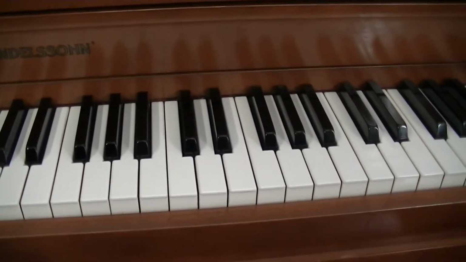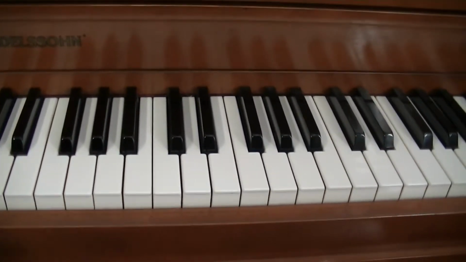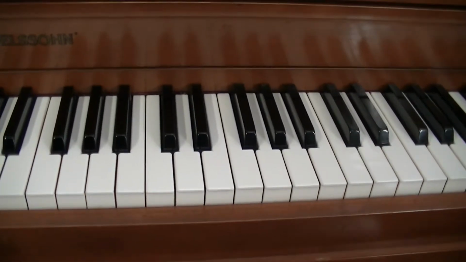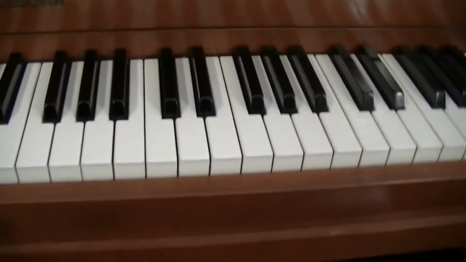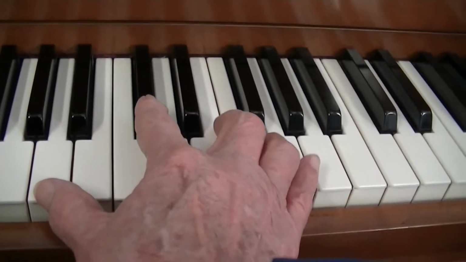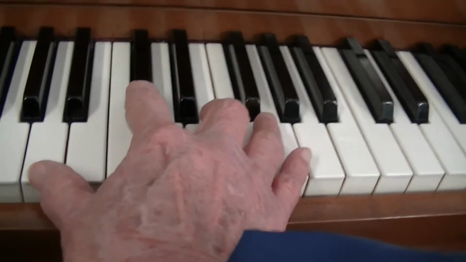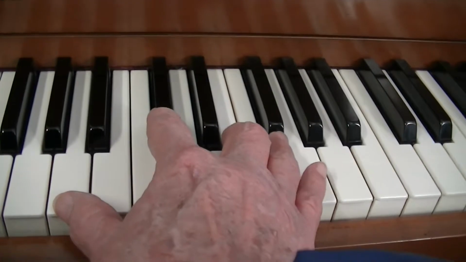The next chord is in the key of A. The 3 keys to make the A chord are A, C sharp, and E. This is the A chord.